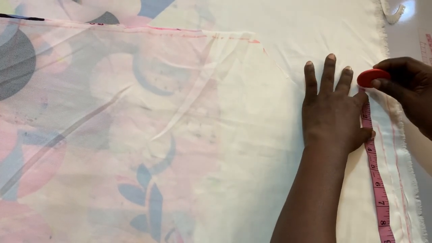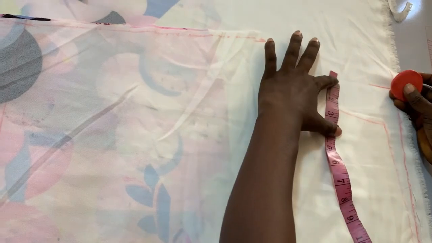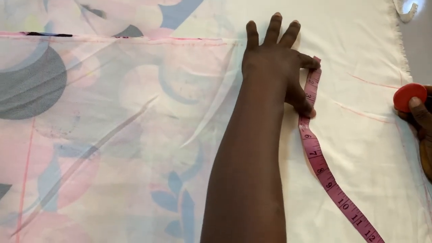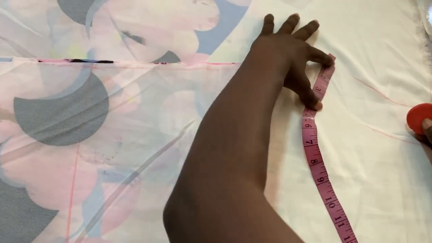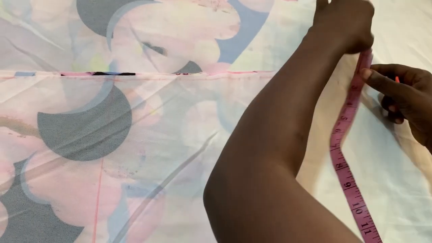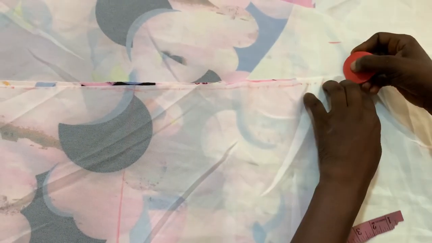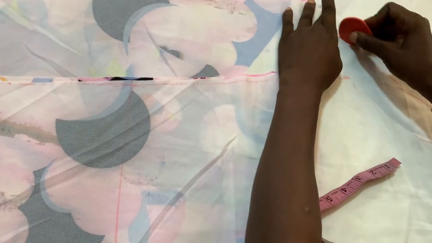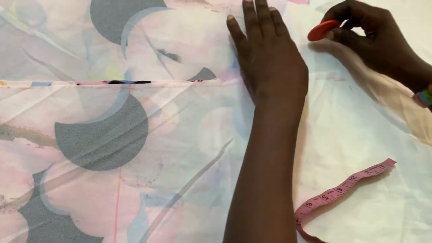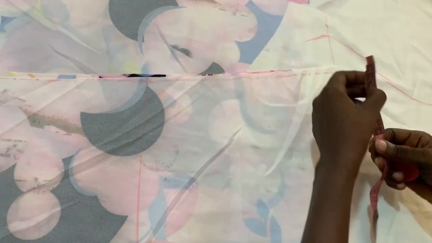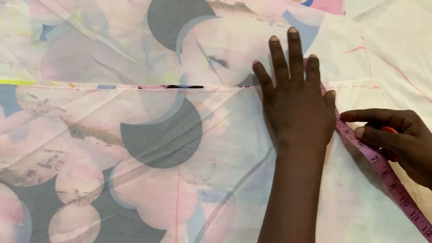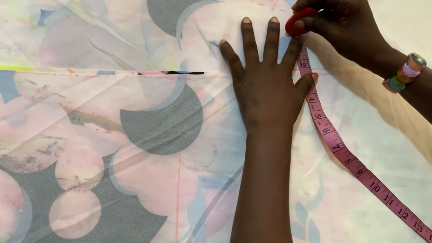So the next thing you're going to do now is to start marking out your two. You're going to mark your two off through. You're going to mark it from beginning to the end of your fabric. So just mark this place. Can you see the way I mark it? Then mark here as well. Then mark out your 2 inches from here. Mark your 2 inches from here.